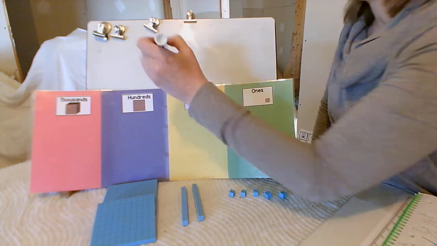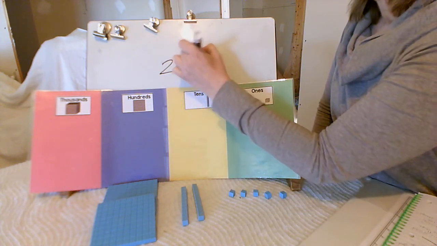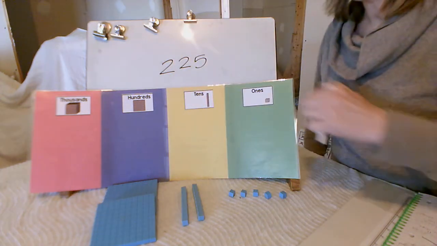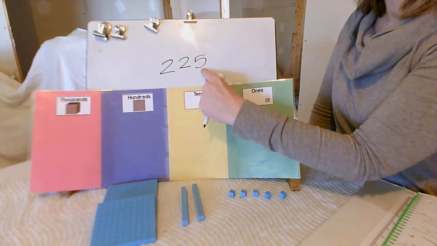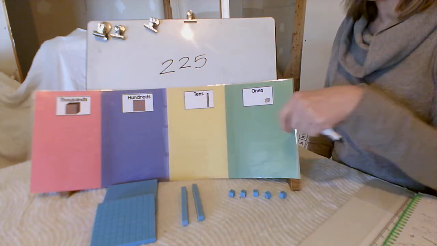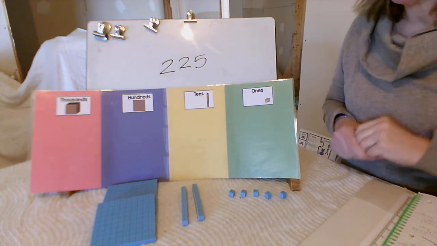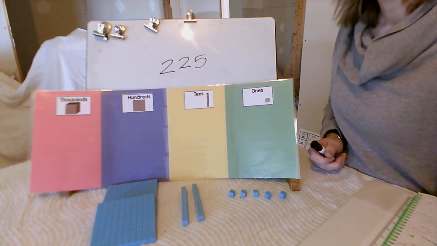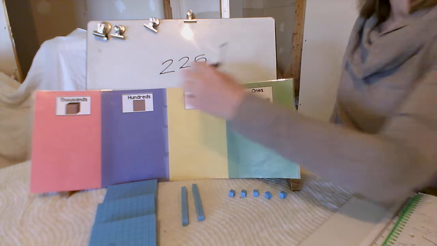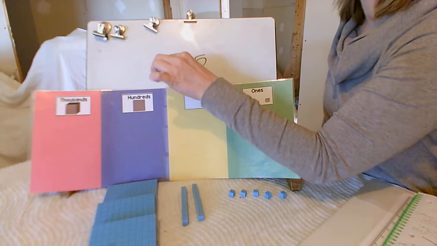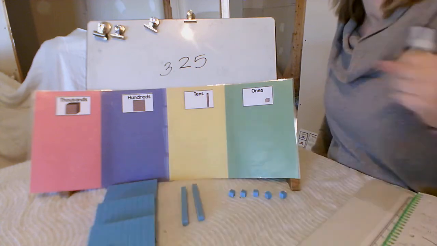We have 200, 2 tens, which is 20, and 5 ones. So we would read this number or say it as 225. There's your 200, there's your 20, and here's your 5. Now, yesterday we talked about adding 100. If we added 100 to this number, we would have to change the digit in the hundreds place. It would change to 3 because I added another 100. So instead of 2 hundreds, now I have 3 hundreds.